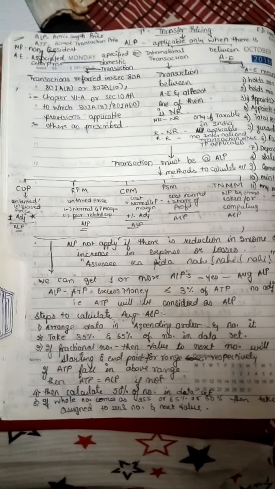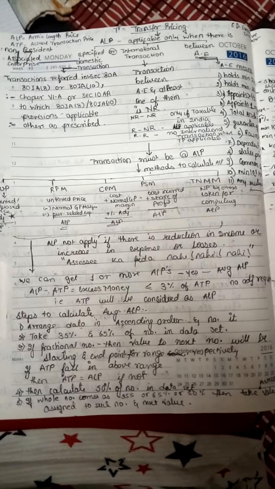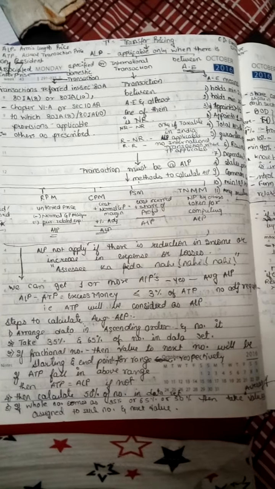Hello friends, let's begin with another topic of international taxation, that is transfer pricing.